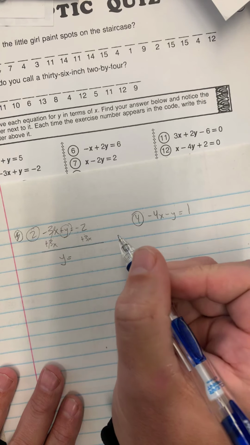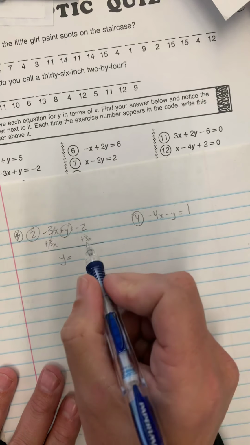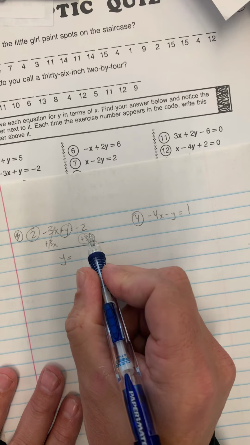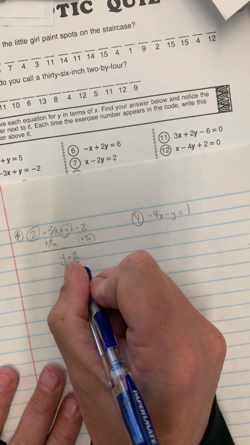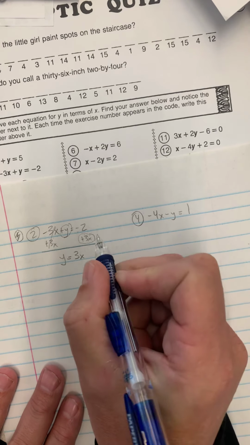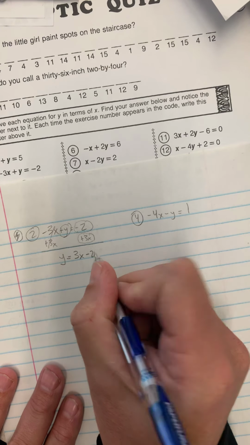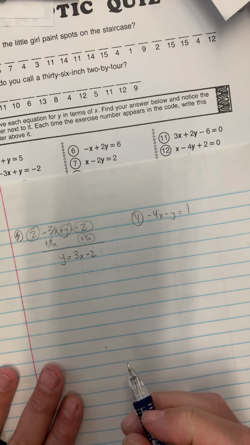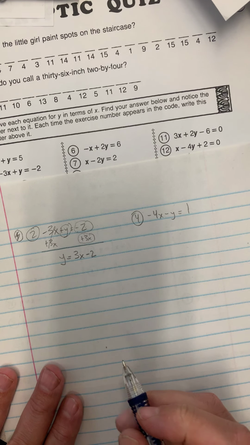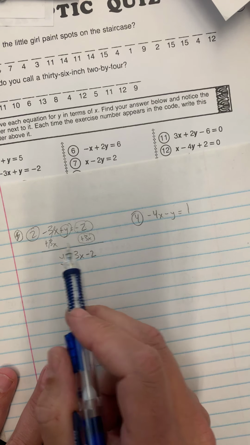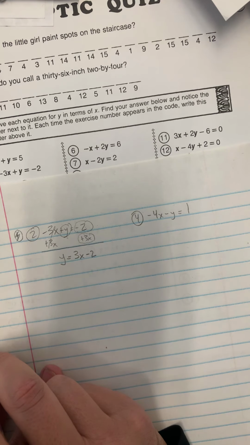Y then is equal to, write your x first, 3x, and then I write this, minus 2. These are not like terms, I cannot combine those. Steps are always going to be the same. You're going to move your x and get that y by itself.